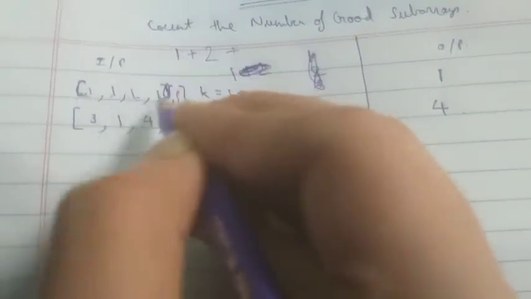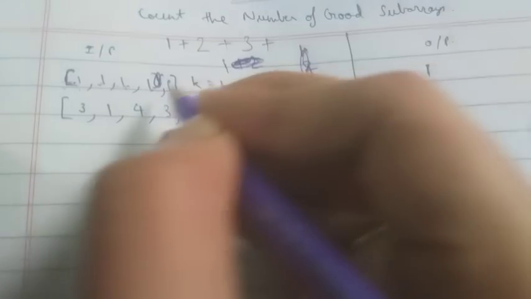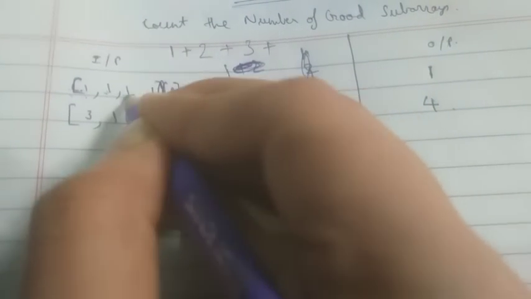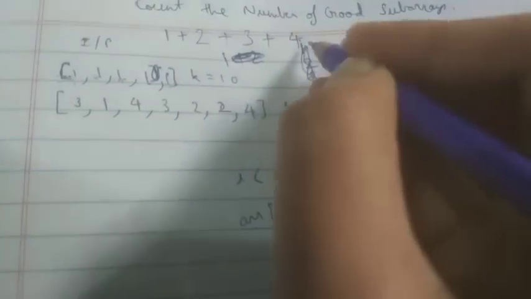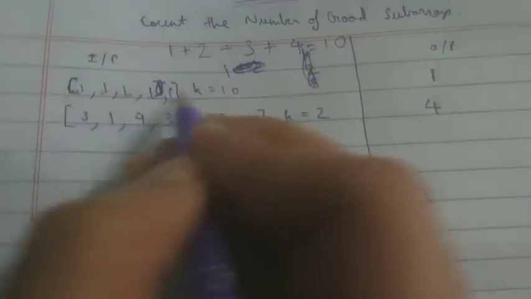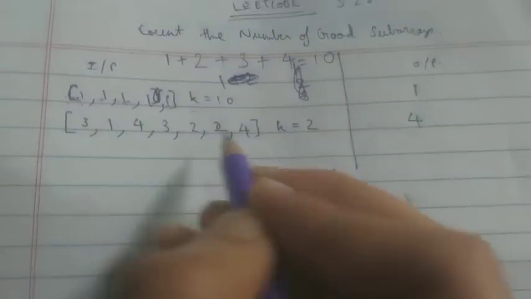And then for this element there is 3. For this element there is 4. So 4, 5, 6, 7, 8, 9, 10. So the whole array consists of k equal to 10. So there is only one subarray. In this case you can check it, there will be 4 such.